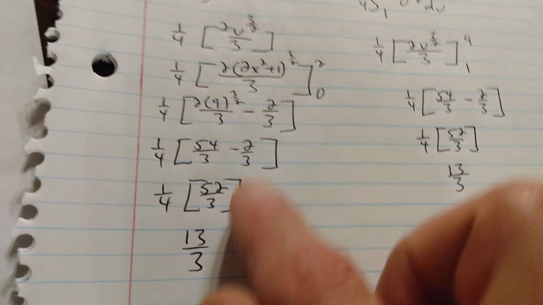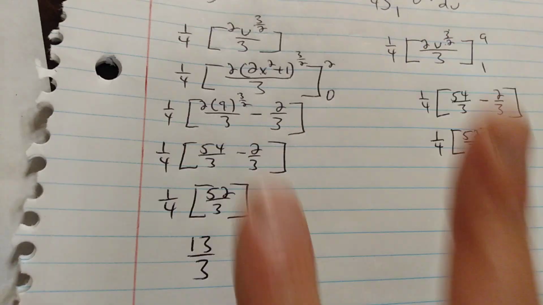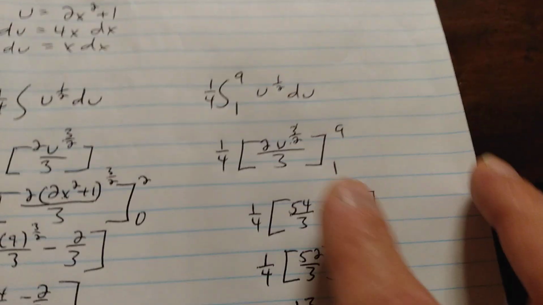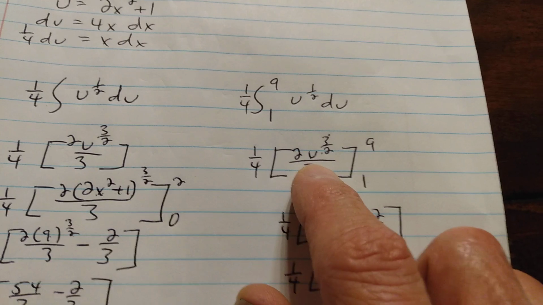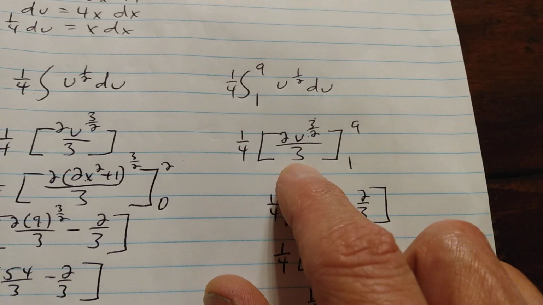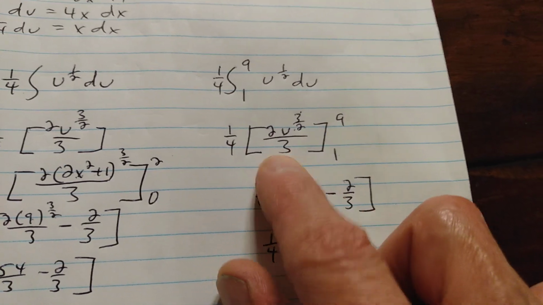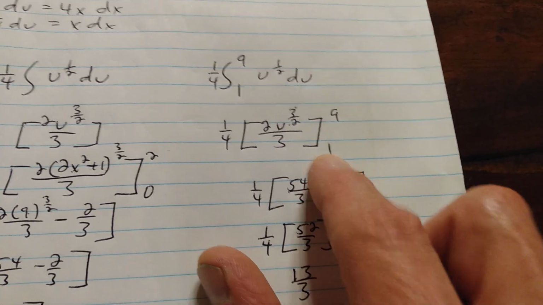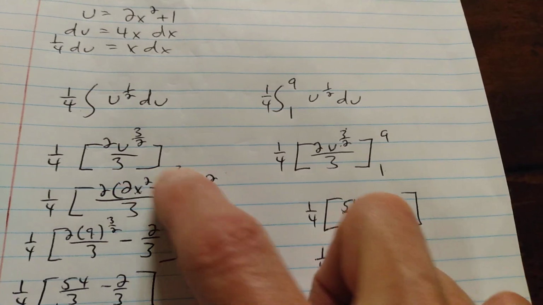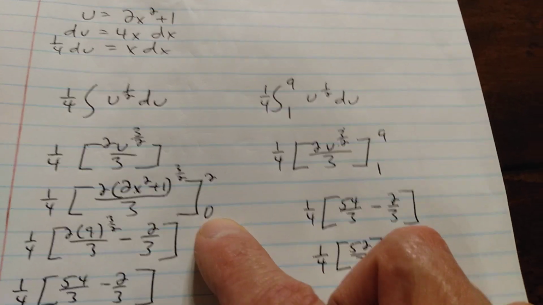Okay, so that's switching back to x, which you don't have to. You could leave it in u. All right, so in this case, the math ultimately is the same. I think maybe it's slightly easier leaving it in u. But if you're confused by the interval, switch it back to x and use the original interval.